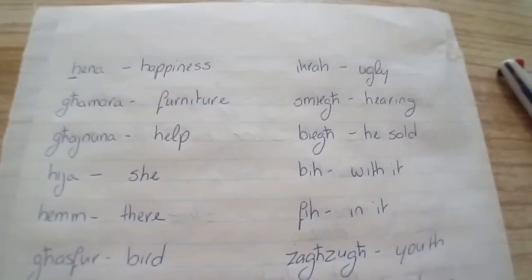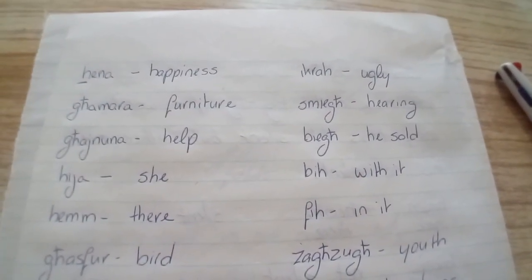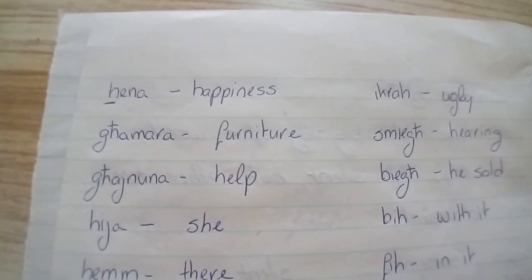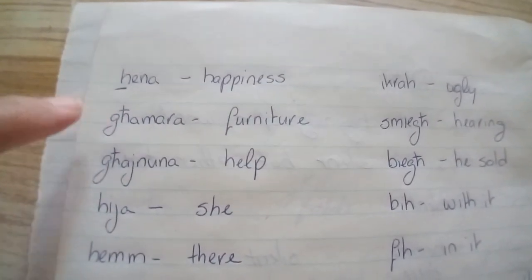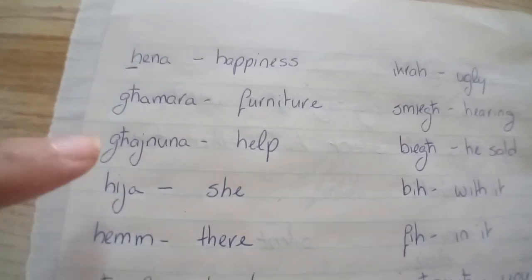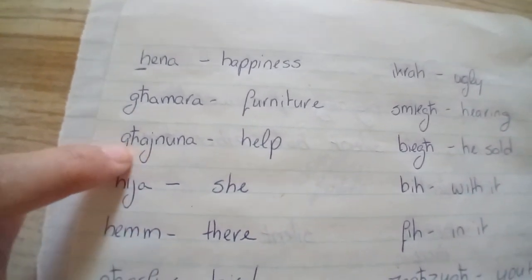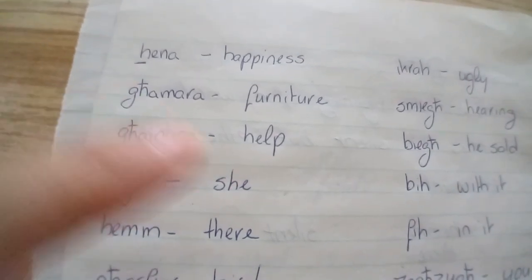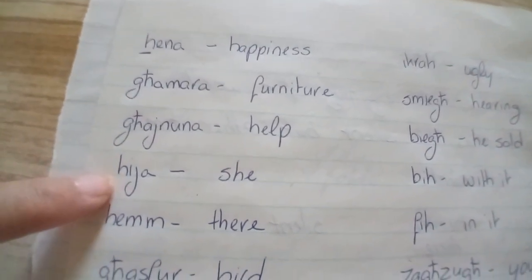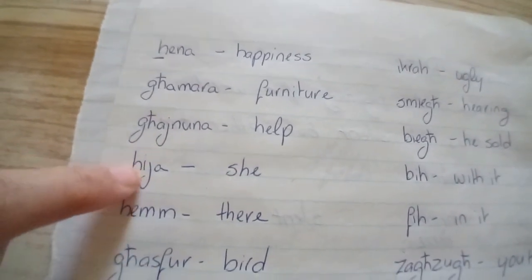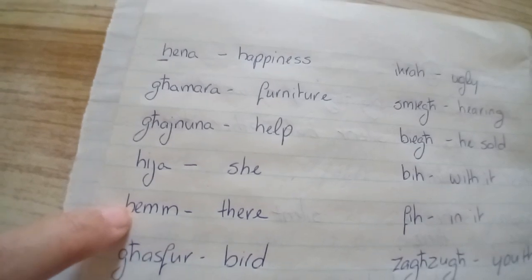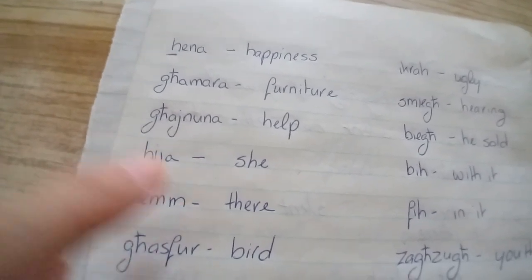Some words where we use the akka and the ein. We have the first one, ena. Ena, that means happiness. Amara. As you can hear, I'm not pronouncing the ein because it's in the beginning. Amara, furniture. Ainuna, the ein is in the beginning, so I'm not pronouncing it. Help. Iya, the akka is in the beginning, so it's silent. Iya, she. Akka in the beginning, silent. There.